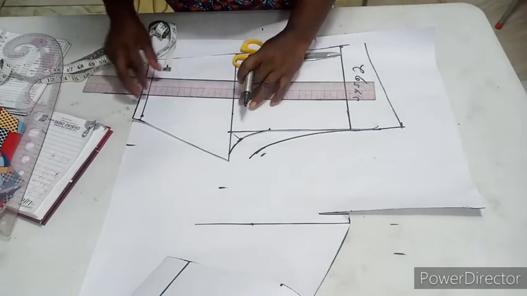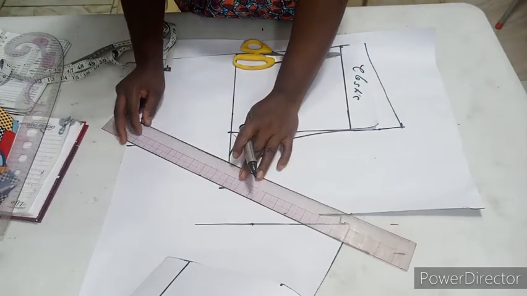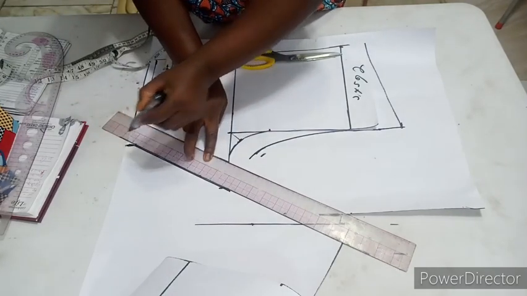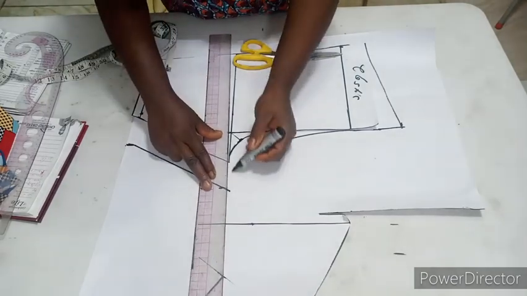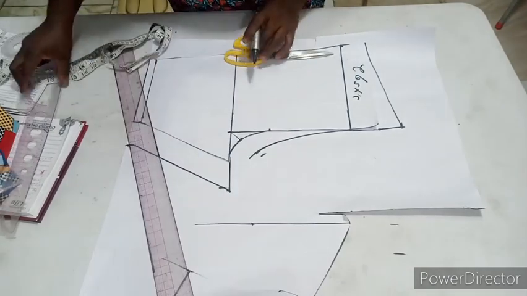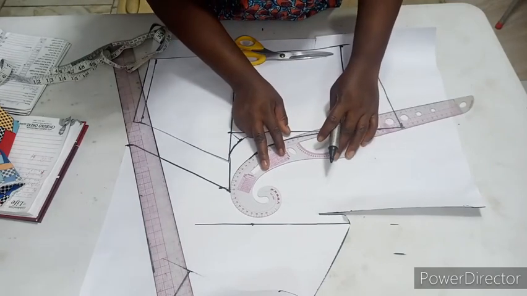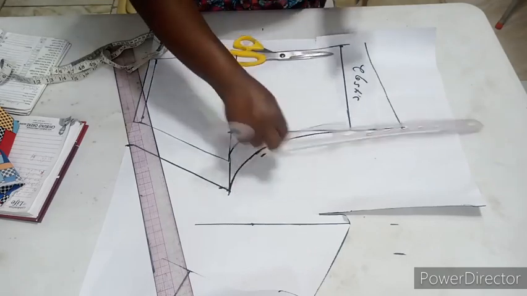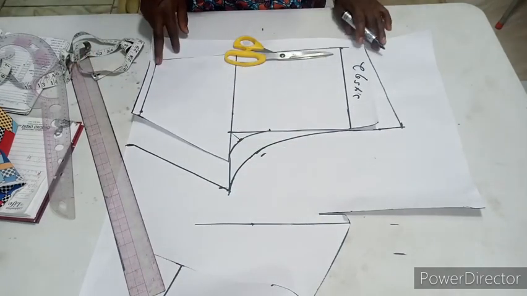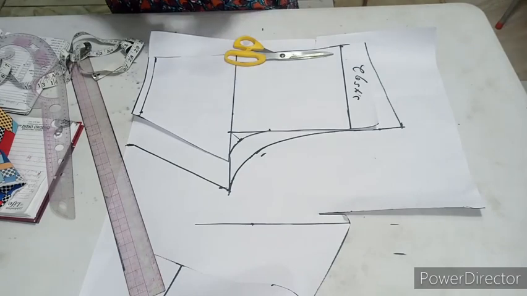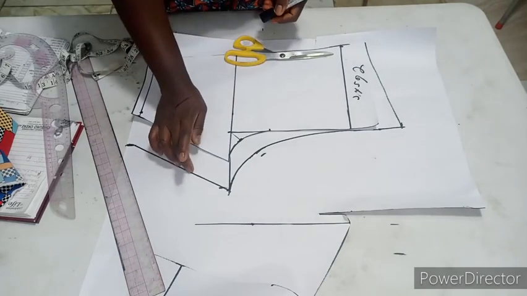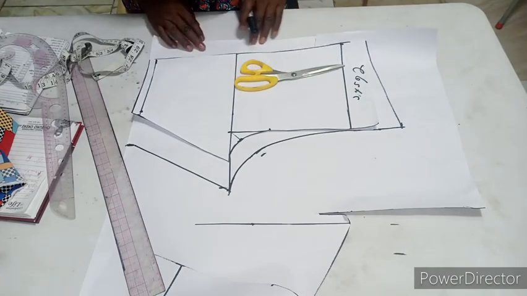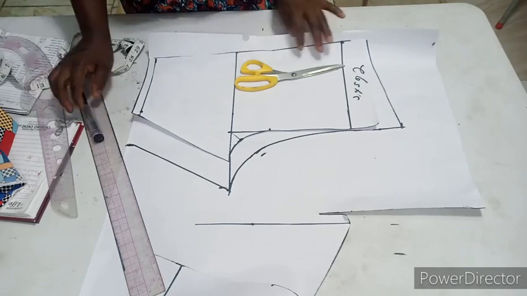Okay, so this I'm going to connect. This is 2 inches. I'm going to connect it. Okay, so we're done drafting the back. I just added the allowance at the inseam. I didn't add any allowance at the outer seam, so I'll cut this out now.